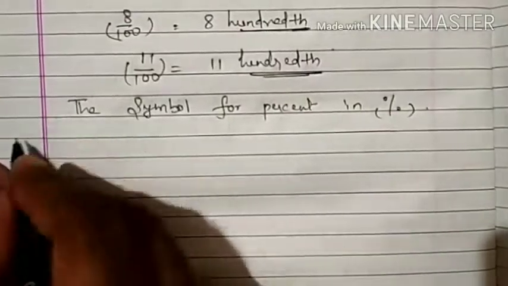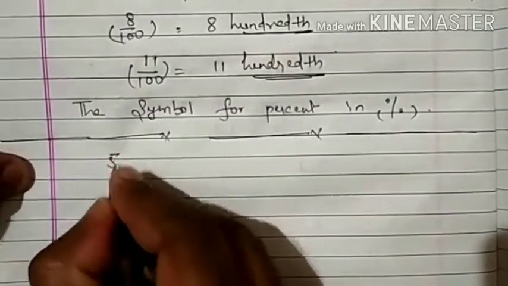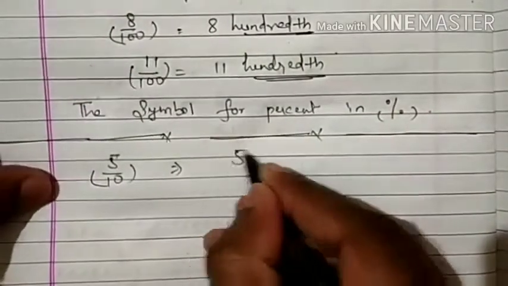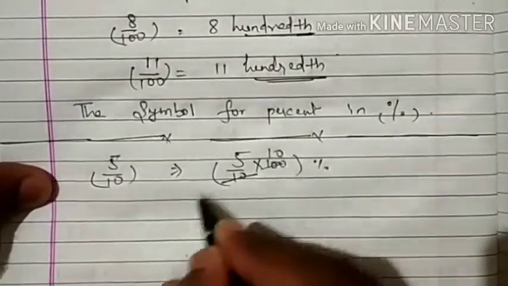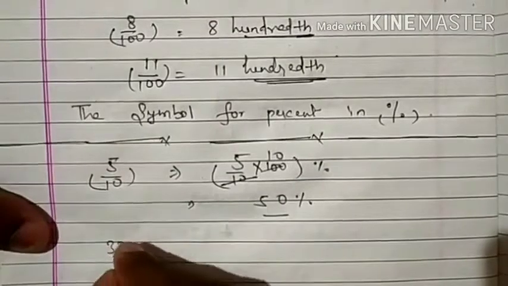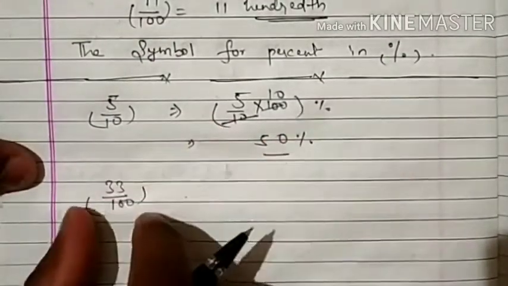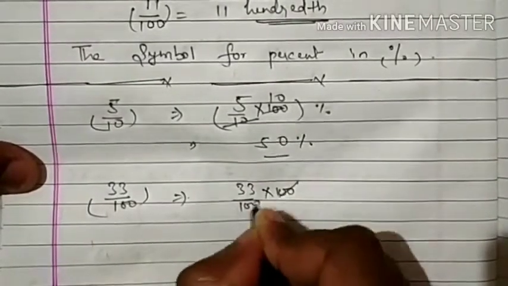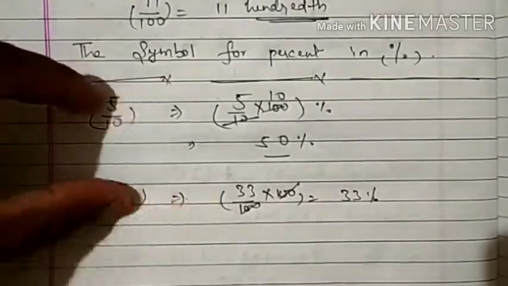Suppose you have been given a fraction, that is 5 by 10. Convert it into percentage. What will we do? Percentage का साइन लगाने के लिए क्या करते हैं? मल्टीप्लाई बाई 100. और किसका साइन आ जाएगा? परसेंट का. 10 10 जा 100 and 5 10 जा 50%. Similarly, if you have 33 by 100, what will we do? Convert it into percentage. इसको परसेंटेज में कन्वर्ट करना है. परसेंटेज का साइन लगाने के लिए क्या करते हैं? We multiply it with 100. 100 will divide 100. What will we get? 33%. So this is the way of converting fraction into percentage.